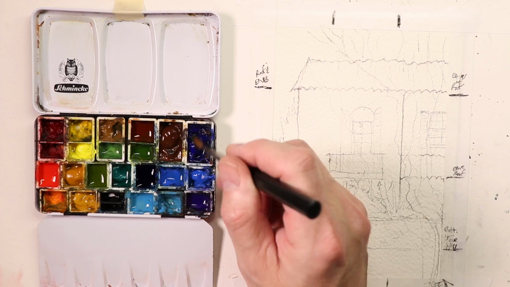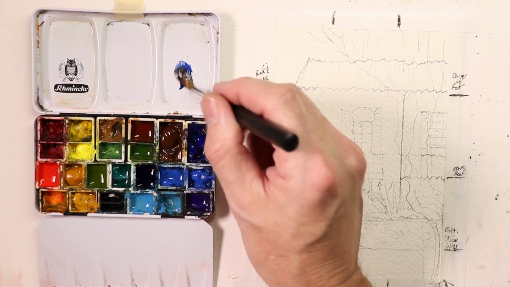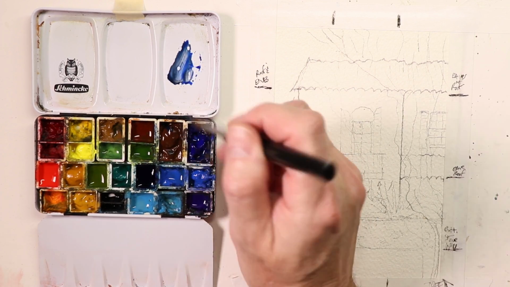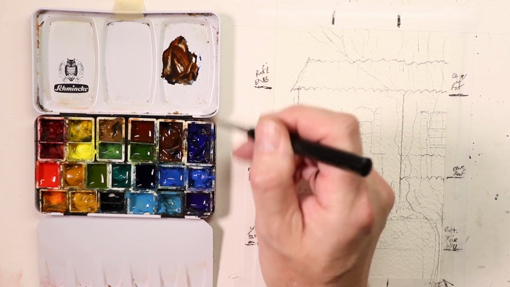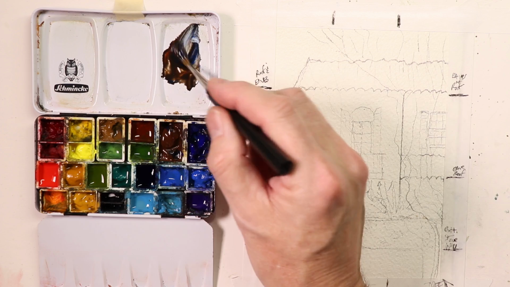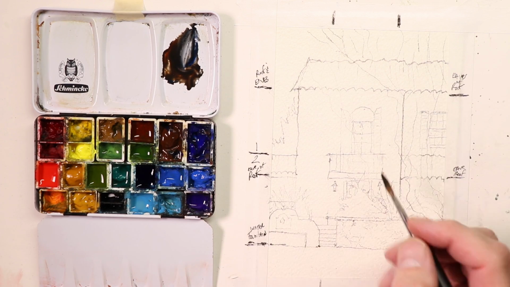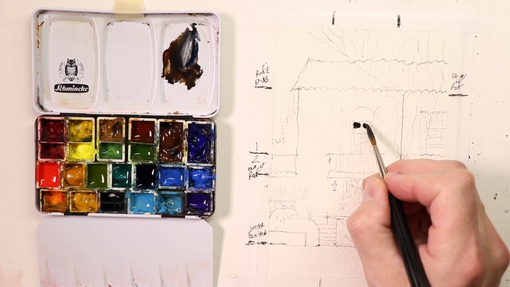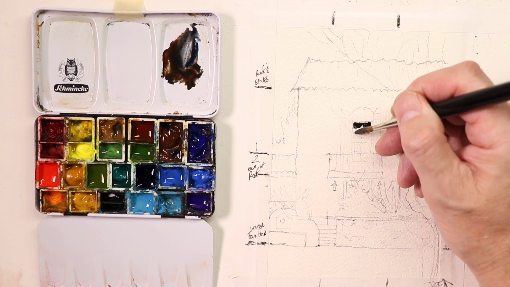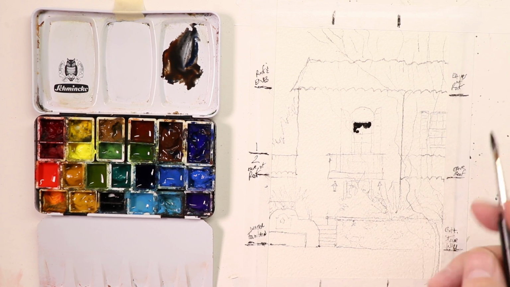Okay, so now we're going to go in with darks: French ultramarine blue, burnt umber, burnt sienna. That makes a really good dark, like that. We're going to get our darks in first. That's important. If we can get our darks in first, that really helps the process to go a lot easier.